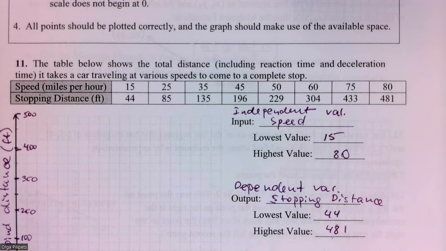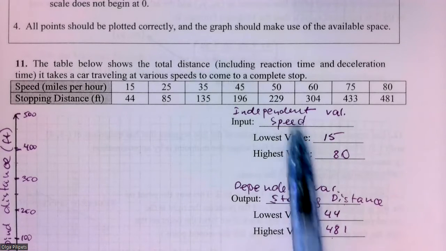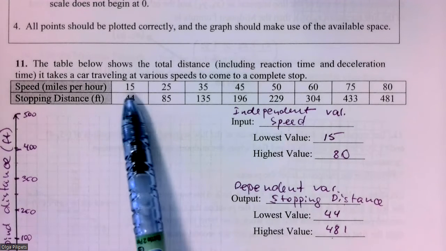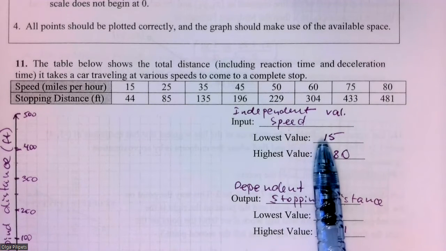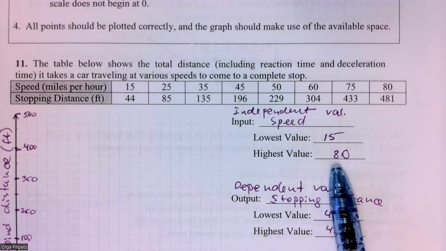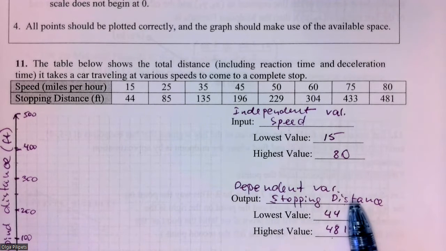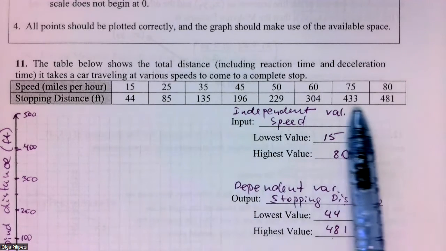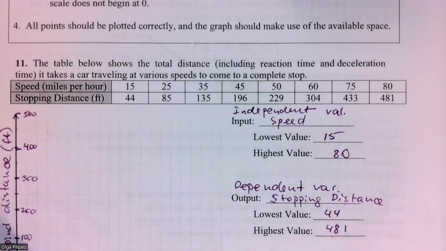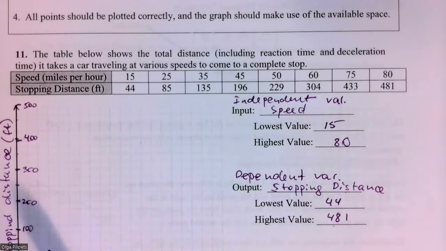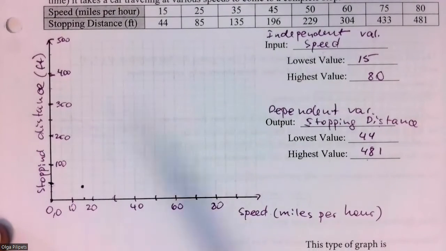Okay, so next we need to identify the lowest value and the highest value for our independent variable. Obviously, by looking at these numbers, we can identify the lowest value being 15 and the highest value being 80. Now for the output variable, the stopping distance, again looking at the values, the lowest value is 44 and the highest value is 481.